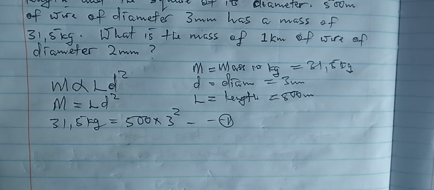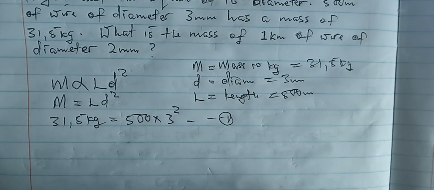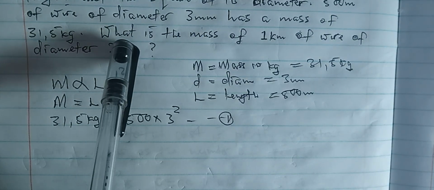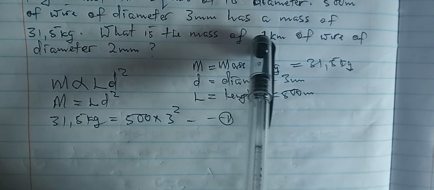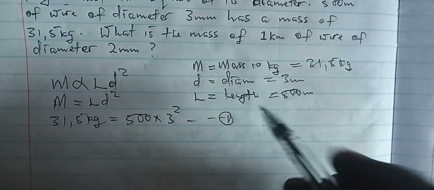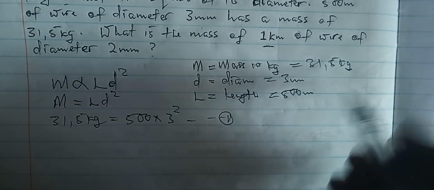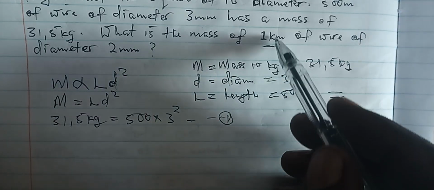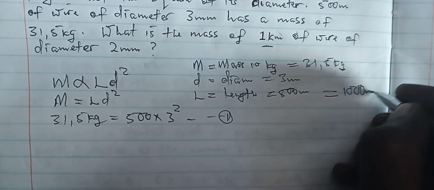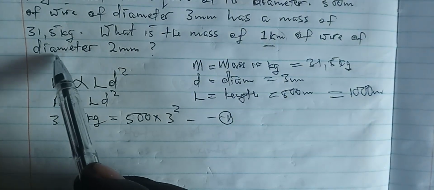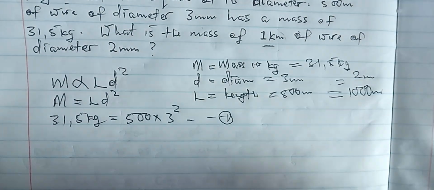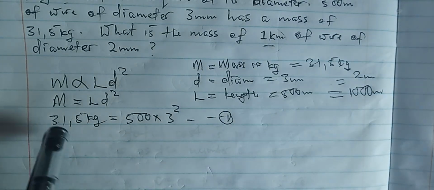And then we are going to formulate another equation, because you've got other parameters in the last statement, which is saying what is the mass of 1 kilometer of wire of diameter 2 millimeters. The 1 kilometer is the length which is already given. If you convert 1 kilometer into meters, it is going to be 1000 meters. And then another thing that is given is the diameter, which is 2 millimeters. So what is required is the mass.